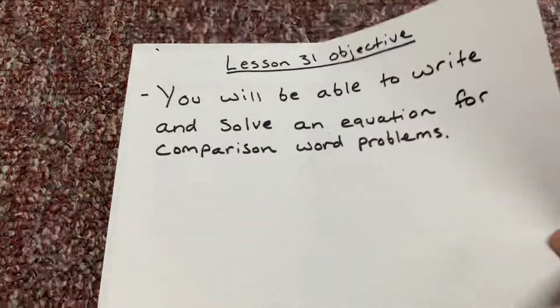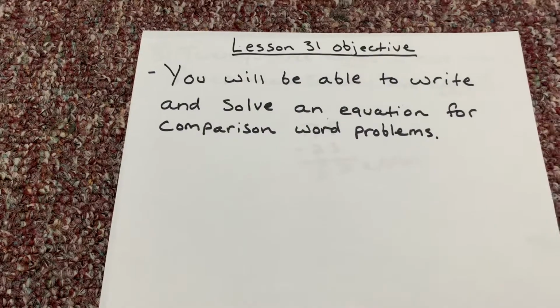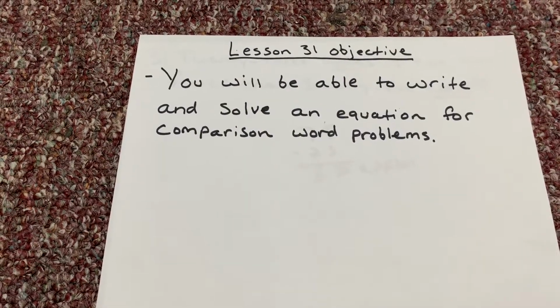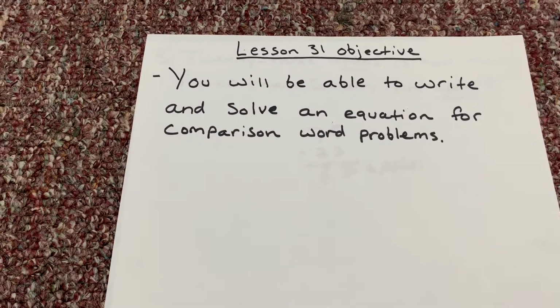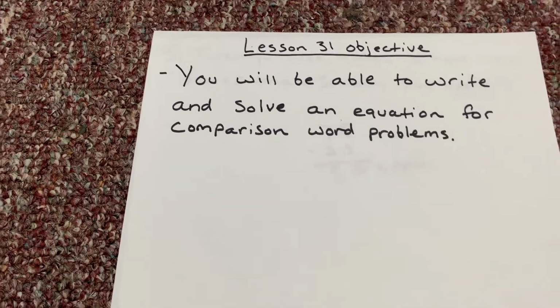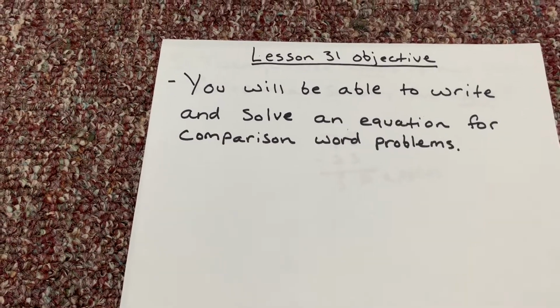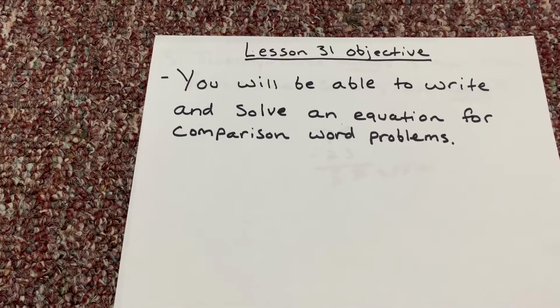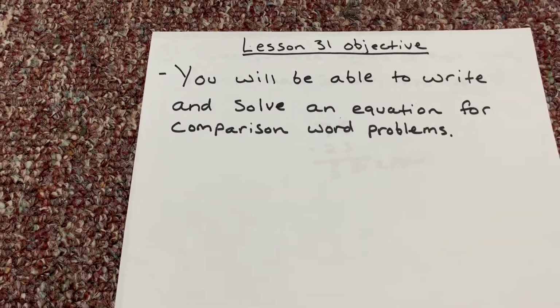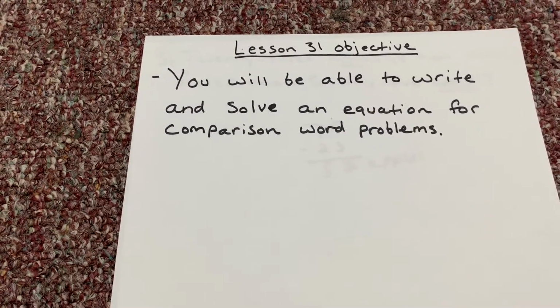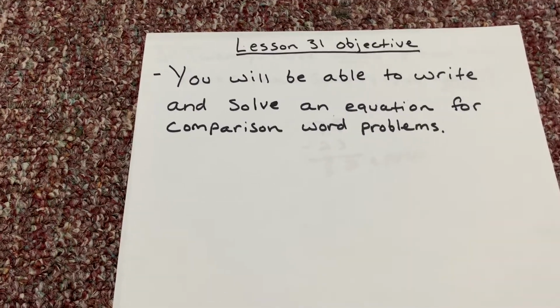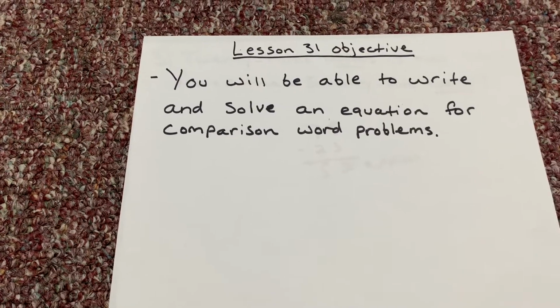So again, today we looked at 4th grade. Our objective was you will be able to write and solve an equation for comparison word problems. And we looked at that today by finding our larger amount and subtracting from our larger amount our smaller amount to find our difference. Remember, again, when we hear the word difference, we want to remember that that's the answer to our subtraction problems. When we find the difference, we're told to subtract to get our answer.